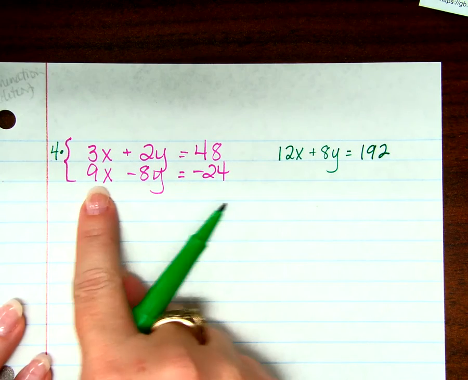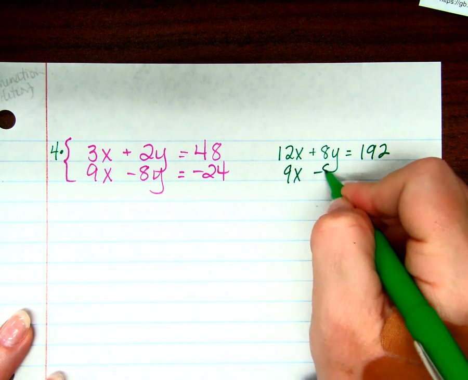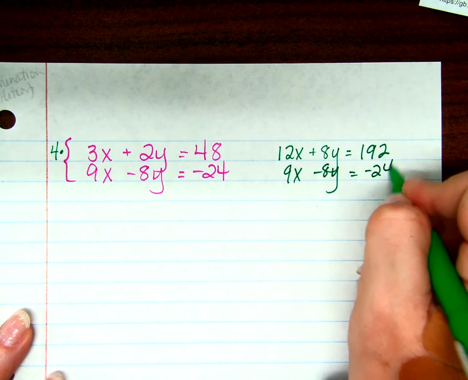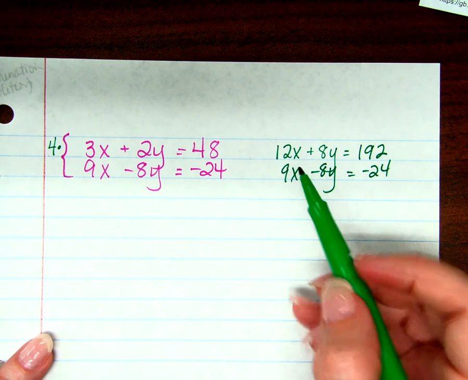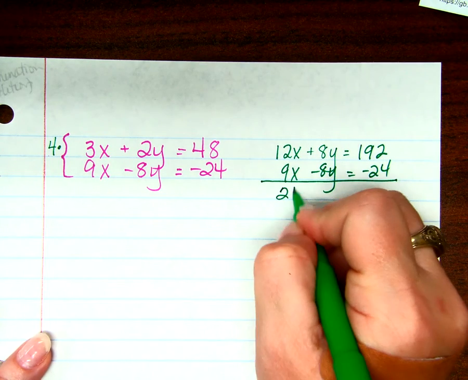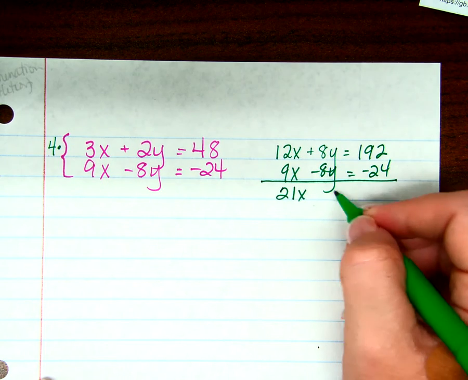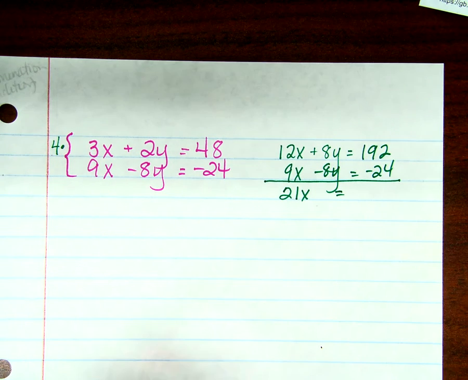And then what do I do with the second equation? Just rewrite it, right? 9x minus 8y equals negative 24. Do you remember what you do with these two equations? Combine them. Yeah, add them together. What is 12x and 9x? 21x. What's 8y and negative 8y? 0. And what's 192 and negative 24?